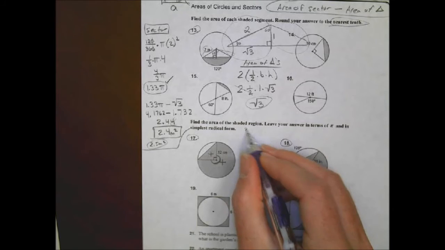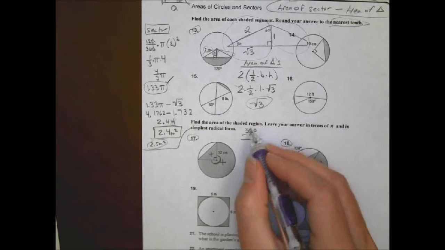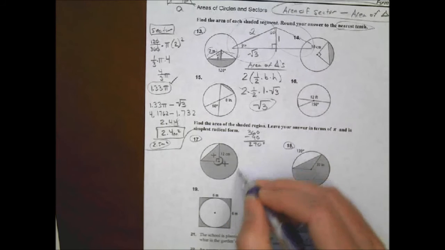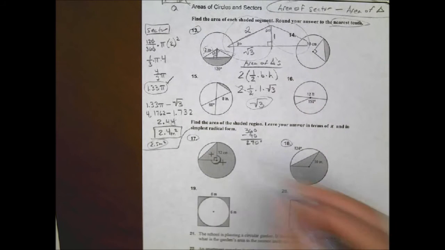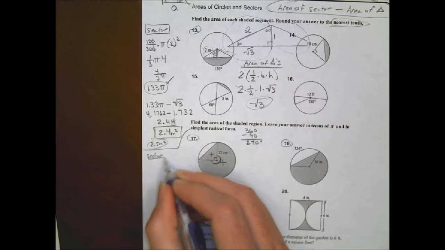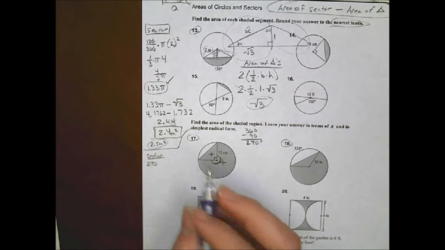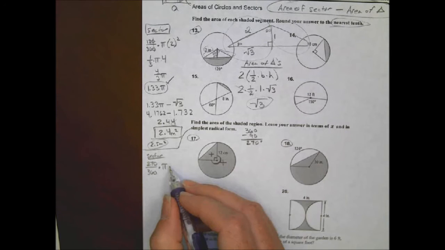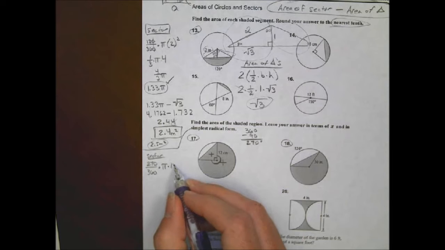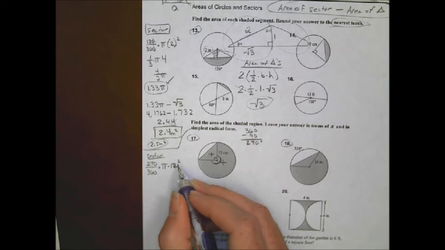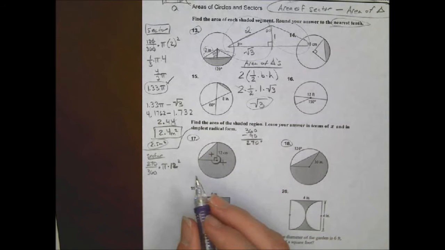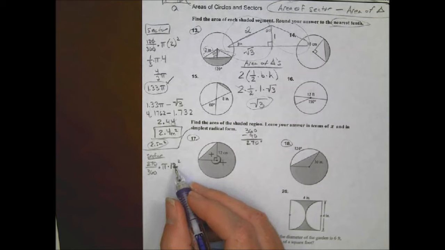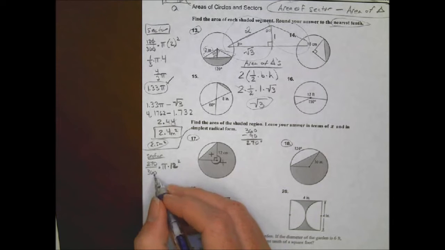Well, I can do 360 minus 90, and that tells me that what I have left is 270 degrees. So if I do my sector part first, my sector is 270 divided by 360 times pi times the radius squared, which was 12 squared. Good so far? Now if I multiply this out, 12 squared is 144, times 270 divided by 360.